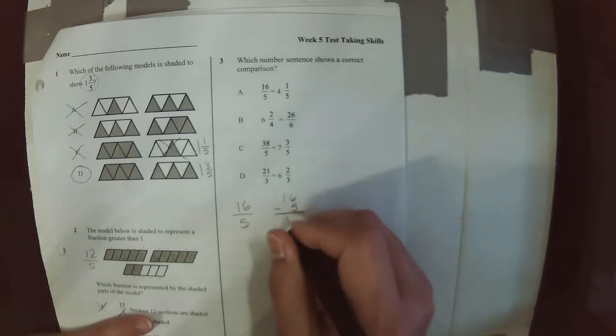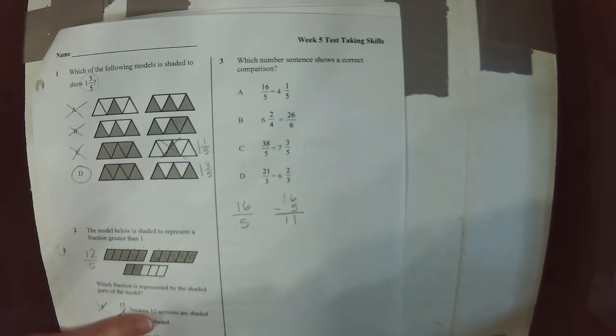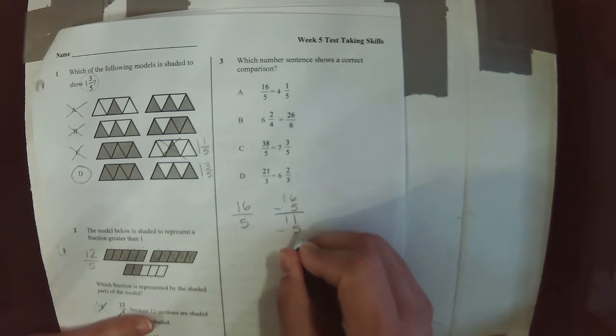11. Okay. Alexa, if I have 11, am I able to still take away 5? Yes, I have enough. So I'm going to take away another 5. Who can tell me what is 11 minus 5?